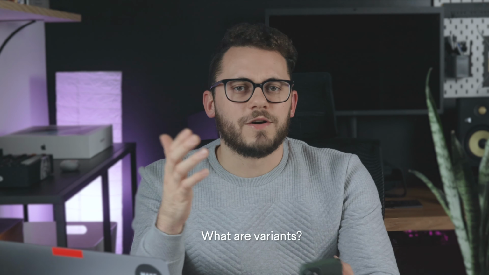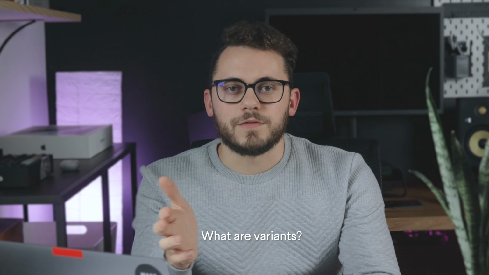So first off, what are variants? Variants and variant groups are a feature that Figma introduced just a bit ago that, in my opinion, is a way to simplify design system assets and add parameters to each of those so that you can swap things out without having to make different instances for each one. Instead, you can just have one powerful component, and if you do it right, you can make your workflow for you and your team so much easier.